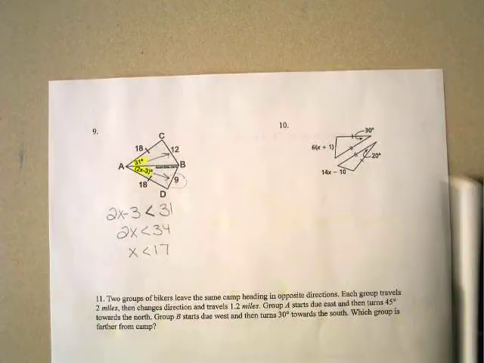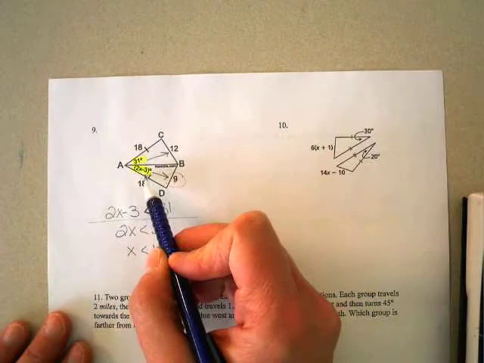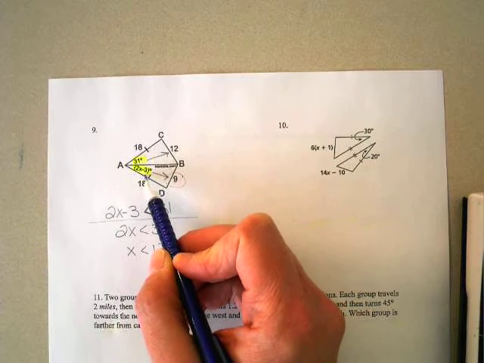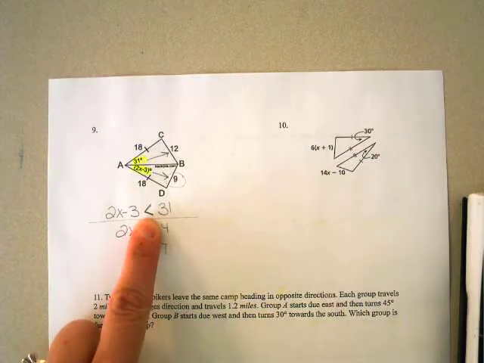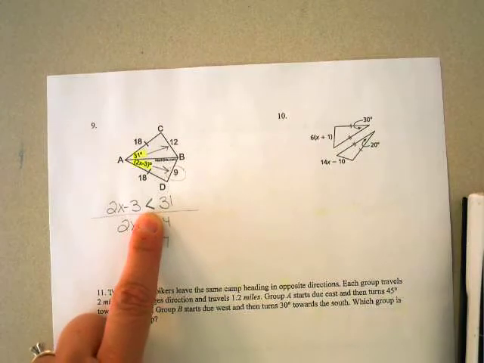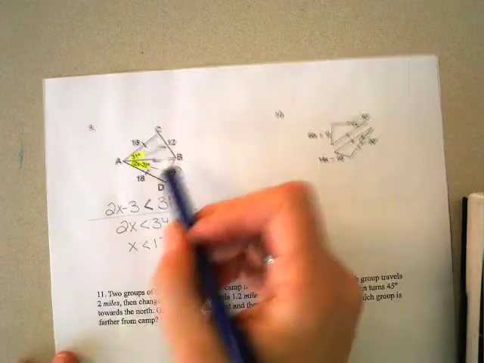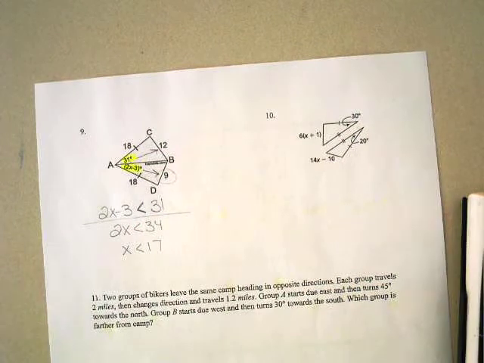Well, be careful. Let's go up here. What can this angle not be? It cannot be above 31. We already have that. So it can't be above 31. The highest we can be is 30.9999, because we have to say smaller than 31. So we already have the high end. Now, what can't it be below?